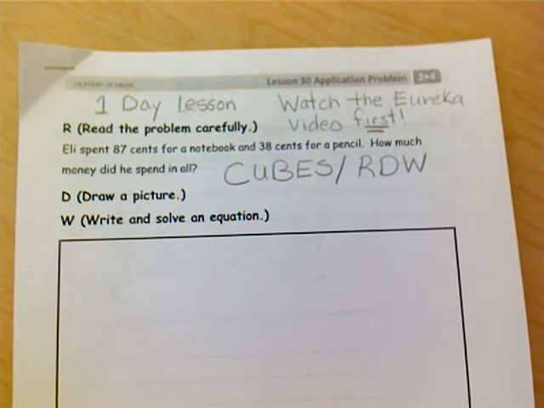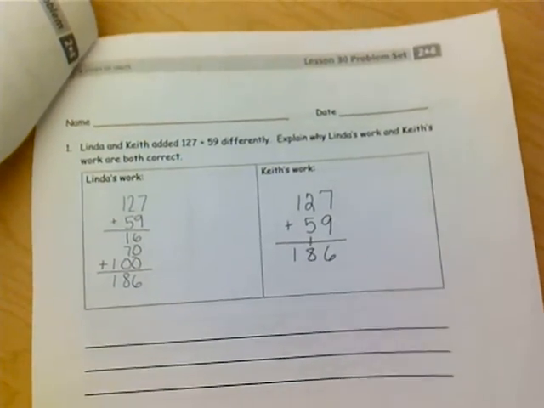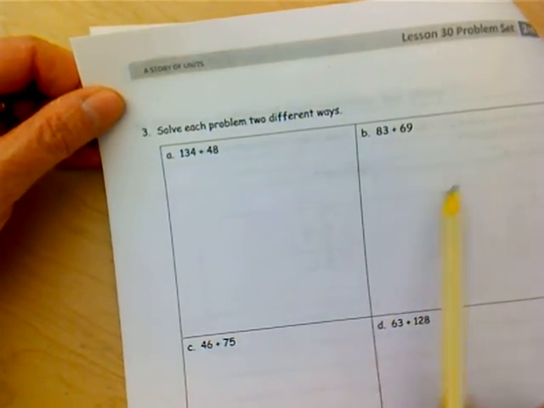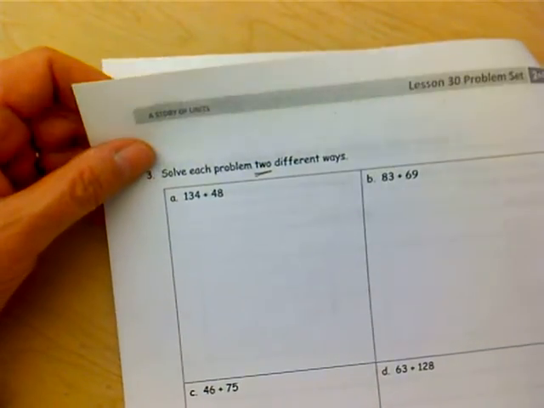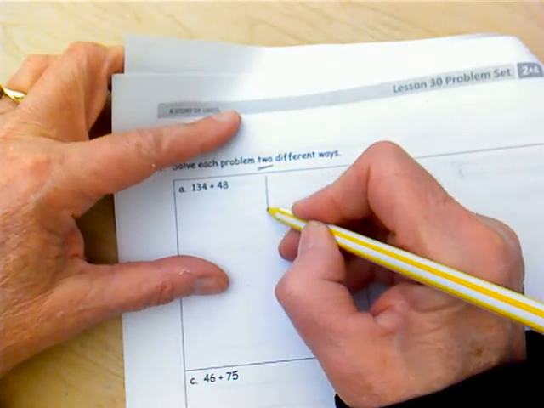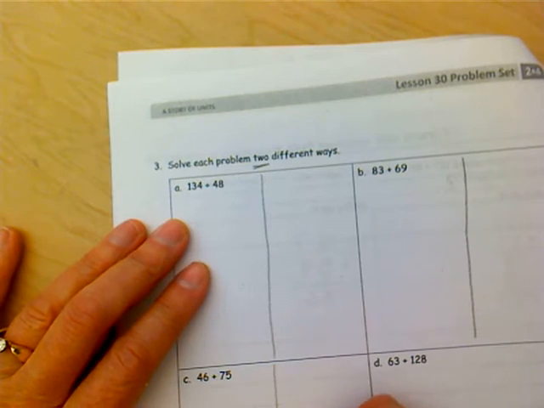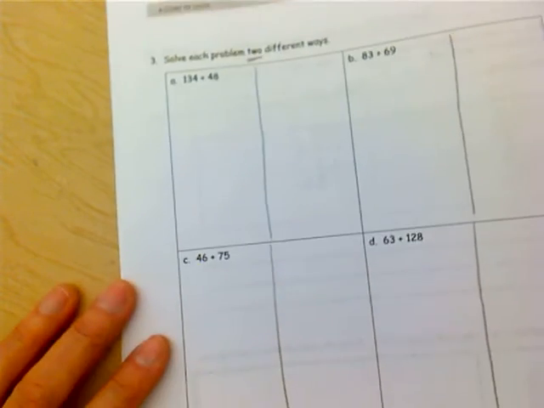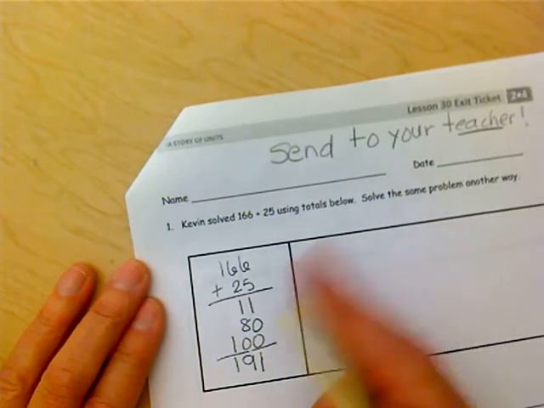Then, after you watch the video, you are going to complete problems 1 and 2. There's 2 down there. And then you are going to complete set 3, which is an A, B, C, D problem. They are asking for 2 different ways to solve each of those problems. So you will need to divide your paper in half so that you can show 2 different ways to solve both of those problems, according to what we learned yesterday and again today. And then you will need to do your exit ticket to send to your teacher.